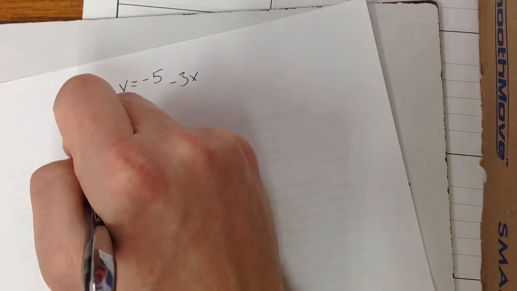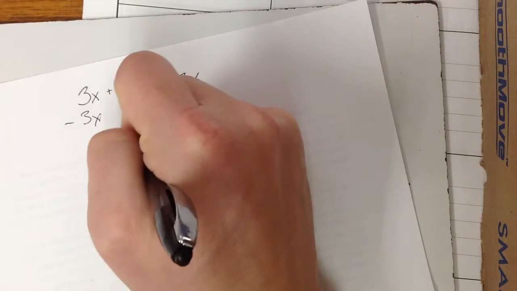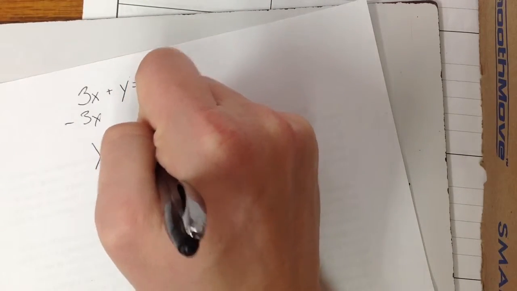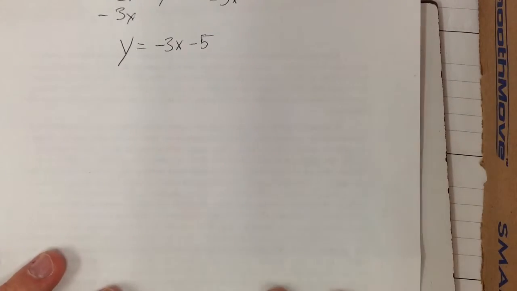so that I have -5 plus, or minus 3x and a -5. So I'm going to rewrite my equation like this. Y equals, I want to put my x first, -3x minus 5. So now I have my y by itself. That's going to be easier for me to work with.